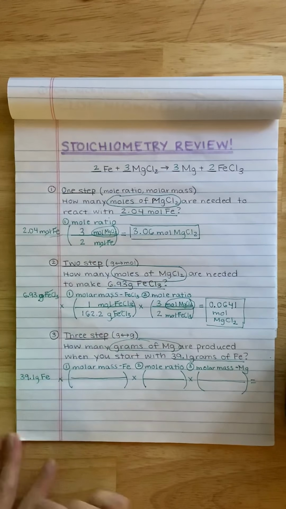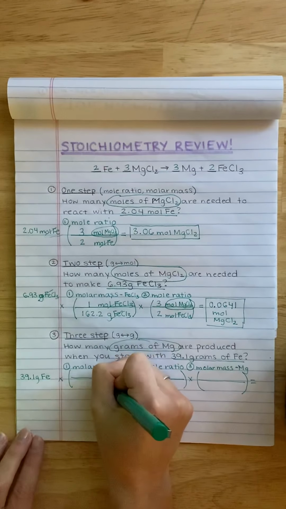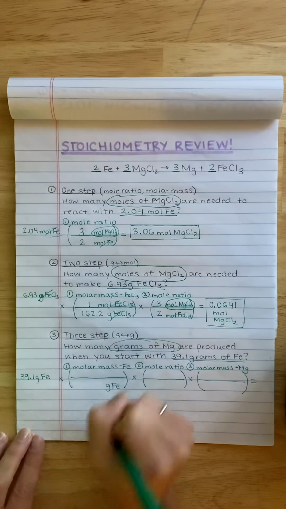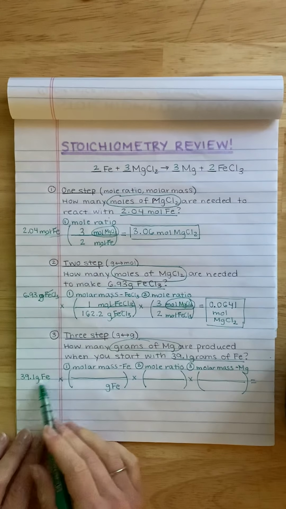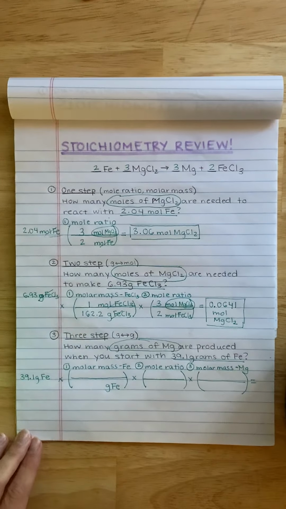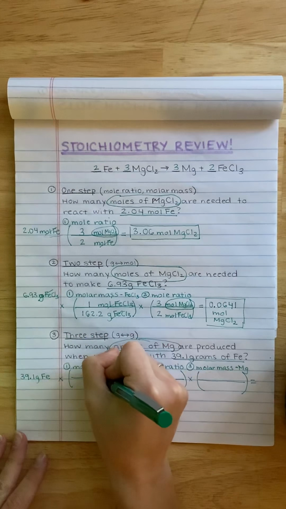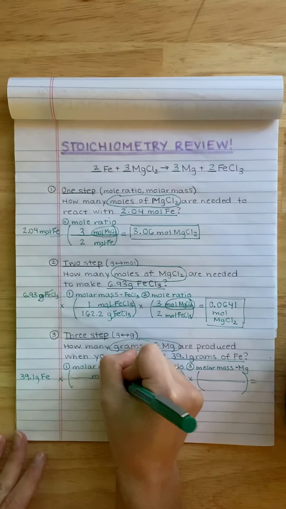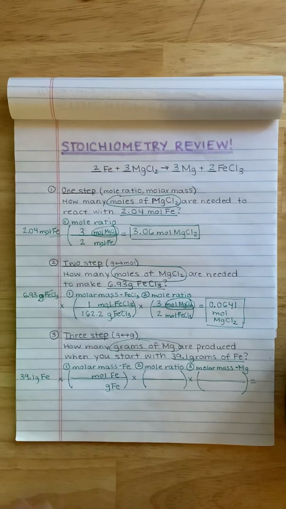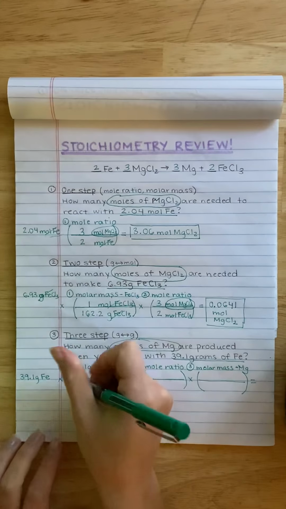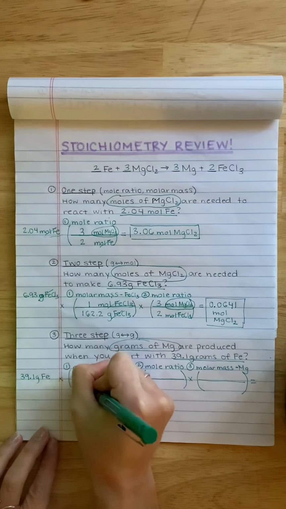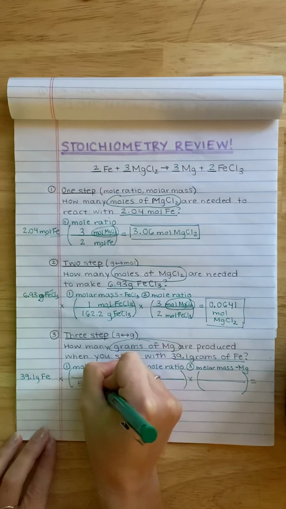Great. So we're starting with grams of iron. That means we need to convert from grams of iron. Make sure you're eliminating those units. And we're converting to moles of iron using our molar mass. So molar mass, as always, look at the periodic table. The mass of iron on the periodic table is 55.85.